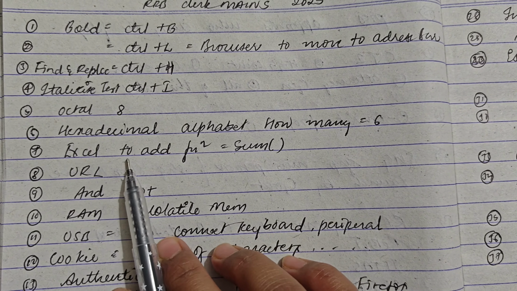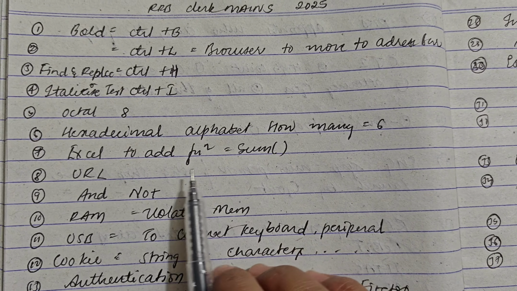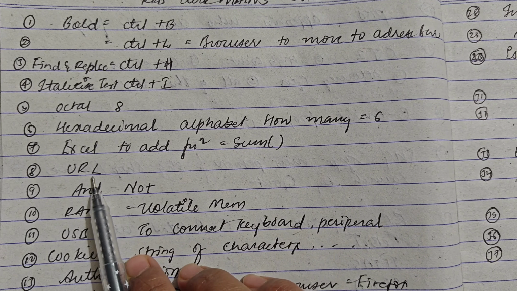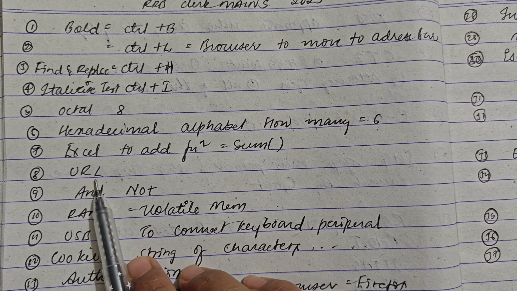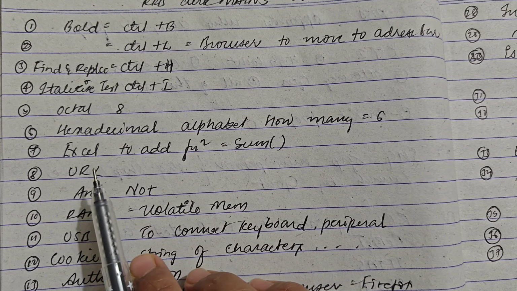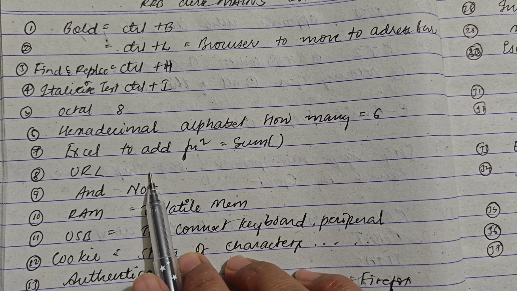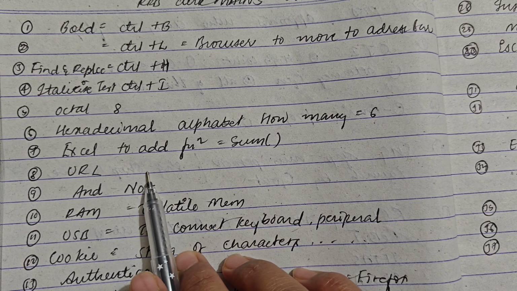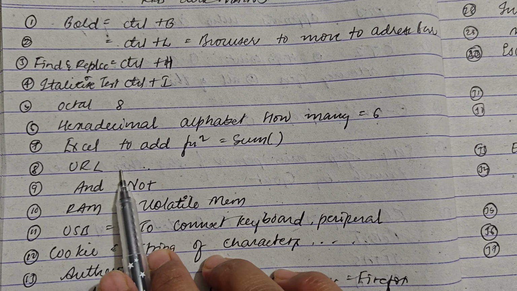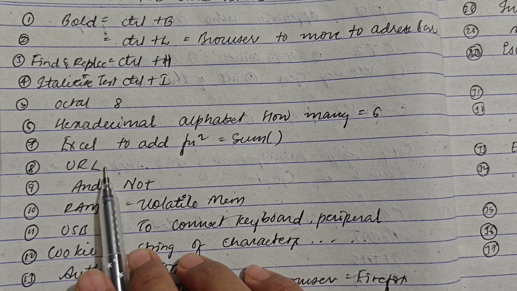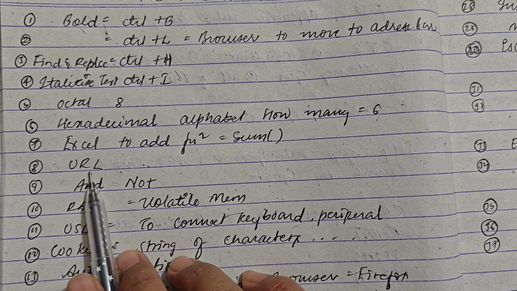Okay, then in Excel, in order to add, we use which of the following functions? That is SUM. Then one question was regarding the URL. I think it was giving the meaning: on what basis do we identify specific information on a website? I don't exactly remember the question, but the answer is URL. The options were like HTTP, HTML, so like that, and I marked URL.